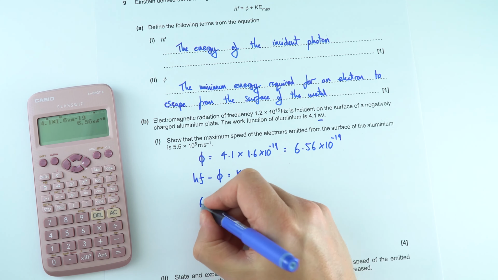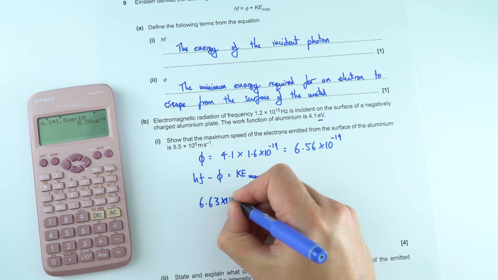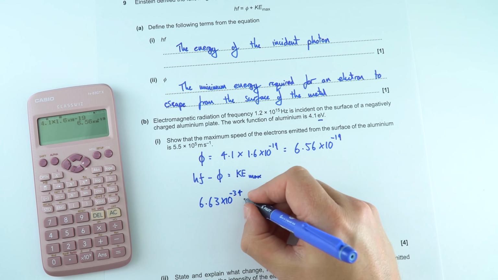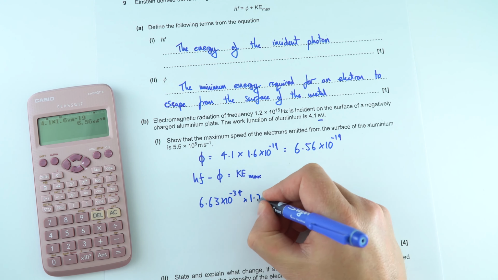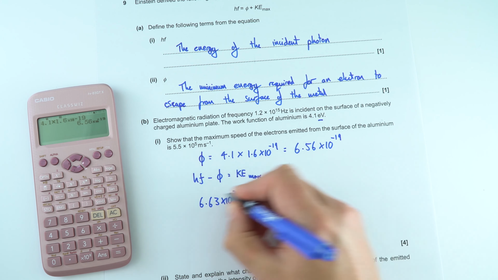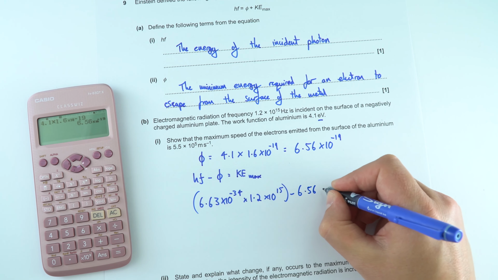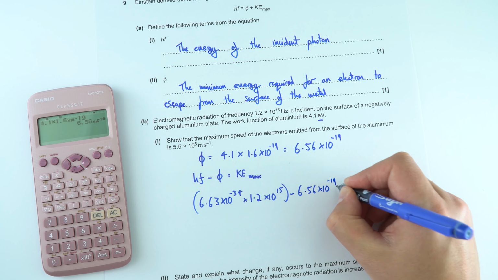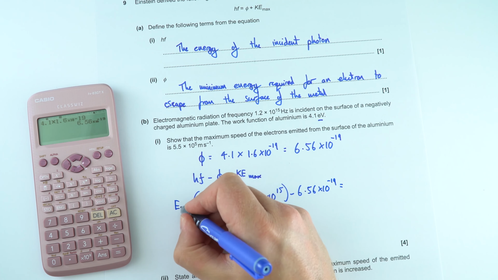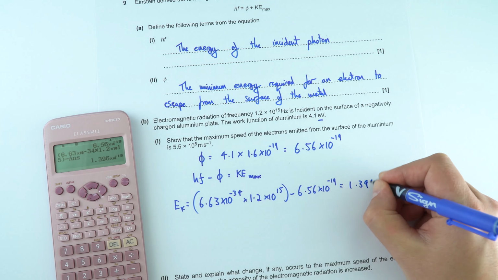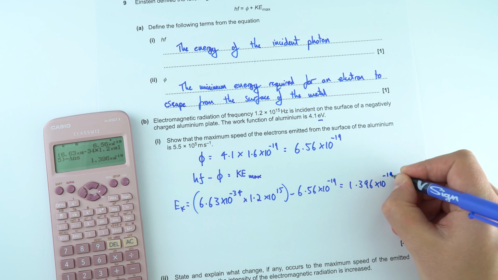So H is given as 6.63 times 10 to the minus 34, and that's given to you in your data book. We're going to multiply this by the frequency of 1.2 times 10 to the 15, and take away this value here that we've just worked out as 6.56 times 10 to the minus 19. That's going to give the maximum kinetic energy, which is equal to 1.396 times 10 to the minus 19.